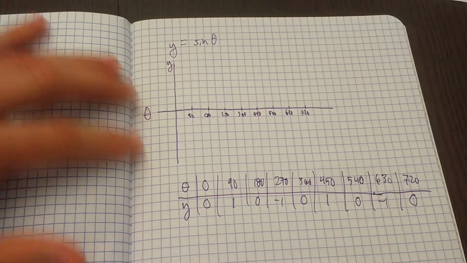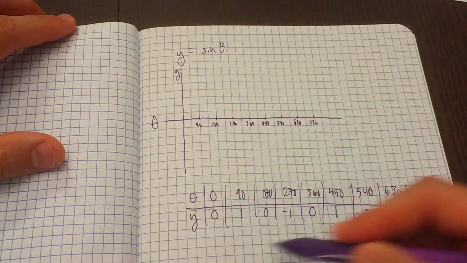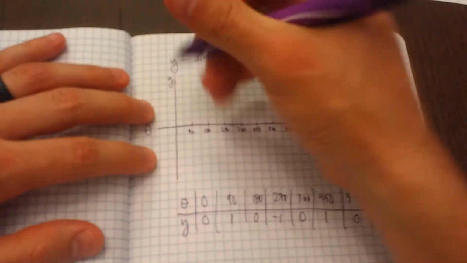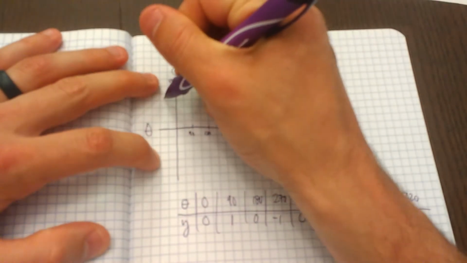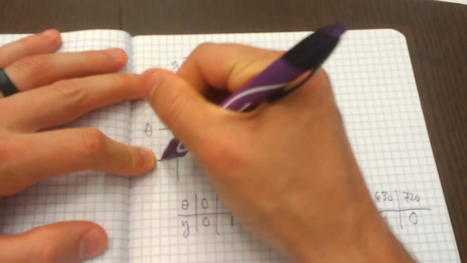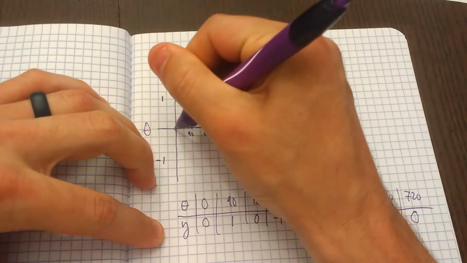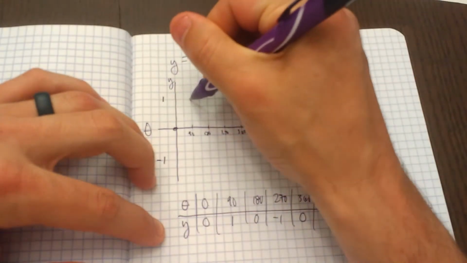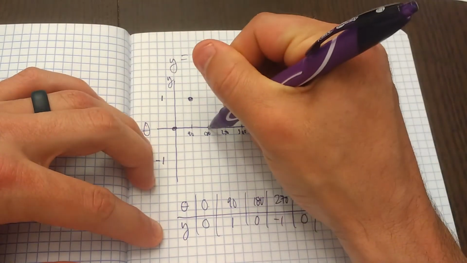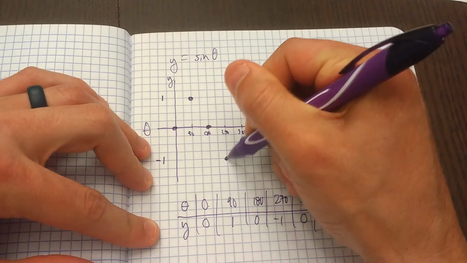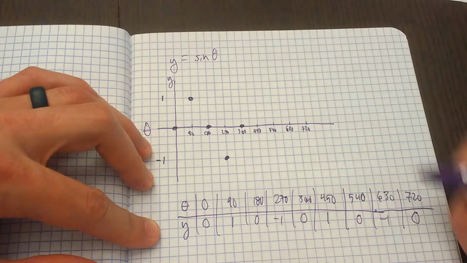So essentially what I'm representing here is 2 complete revolutions around the unit circle. And we'll just put this up. We'll make this 1. We'll make this -1. So watch what happens. At 0, we had 0. At 90, we're up at 1. At 180, back down to 0. 270, down to -1. And then 360, we're back up at 0.